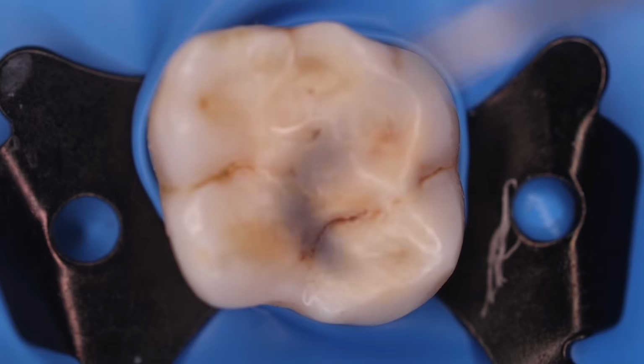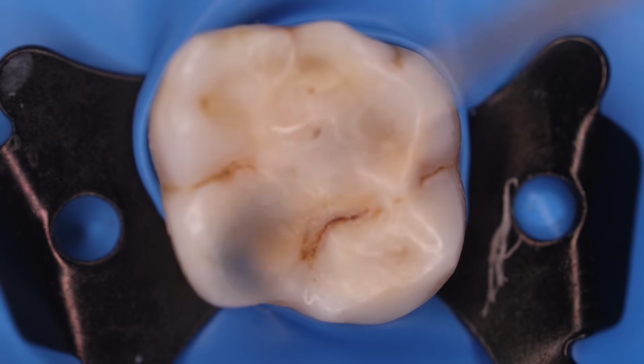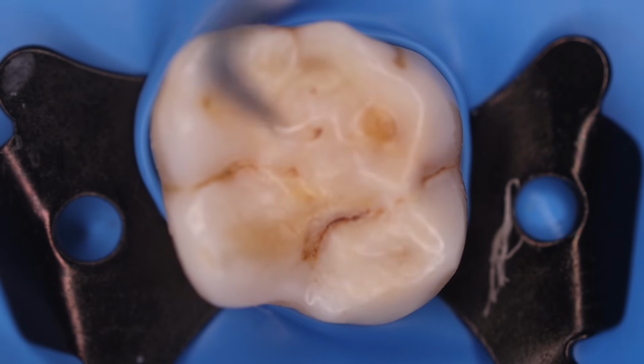Hi everyone, this is a maxillary first permanent molar, and in this video we are going to learn how to prepare an access cavity to go inside the tooth and inside the root for the root canal treatment. So this would be the initial step for the access preparation for the maxillary first permanent molar.